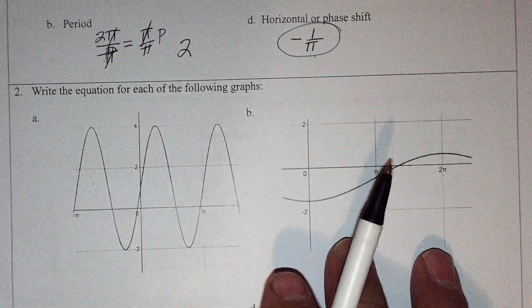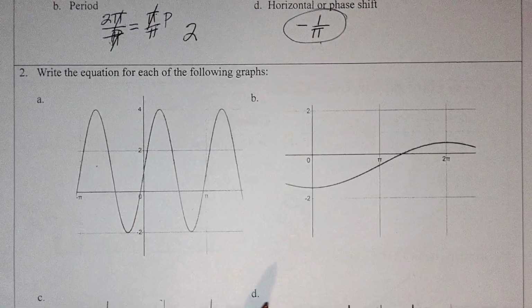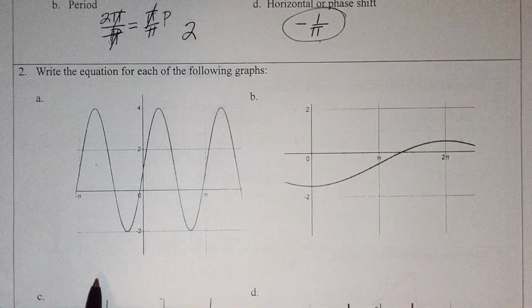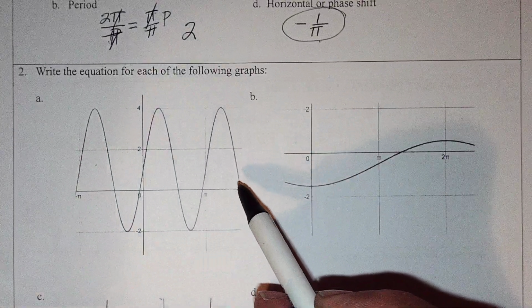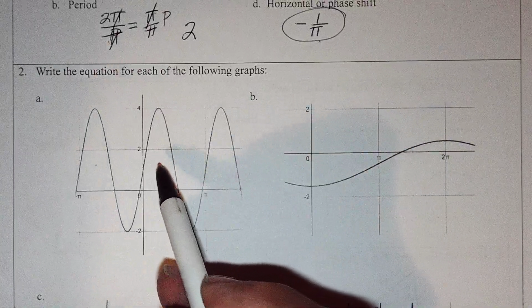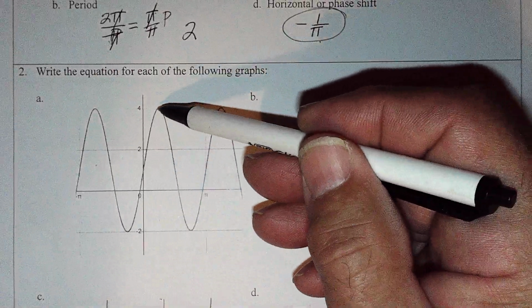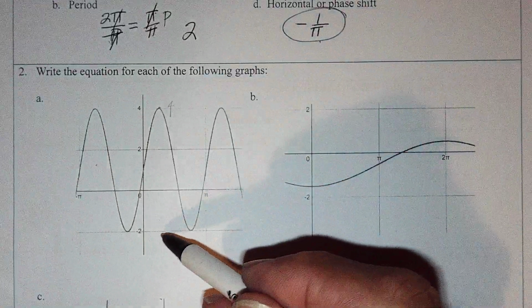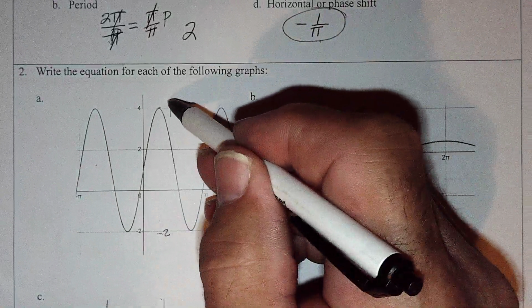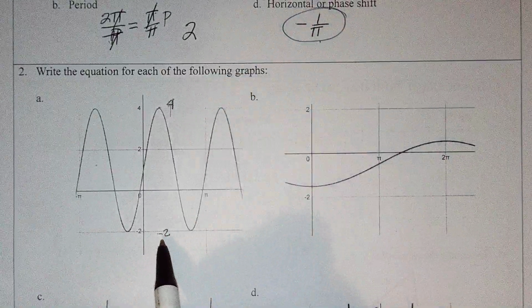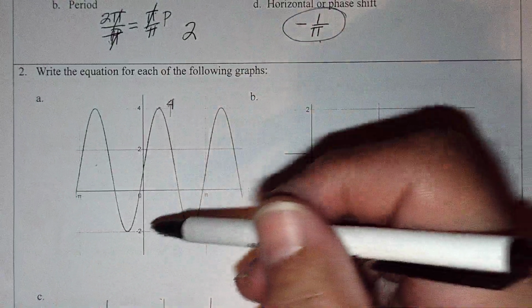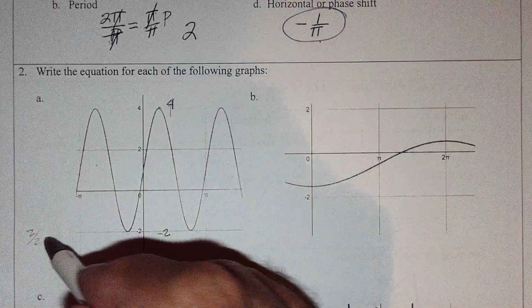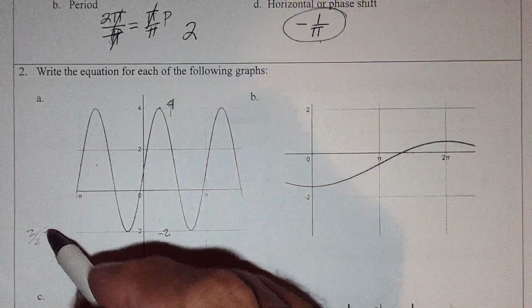Okay, number 2. These lines are kind of light, and I'm going to try to make them darker when I do the test. For some reason, it came out really light. This curve looks like it goes clear up to 4 and clear down to minus 2. So the midline must be halfway between that. If I add these up, I get 2, divided by 2, getting the average, I get 1.